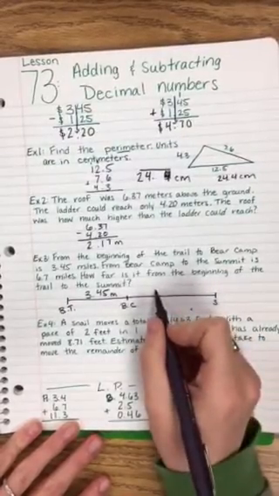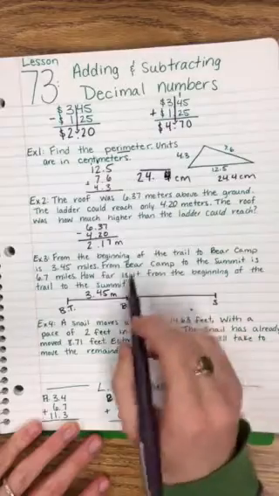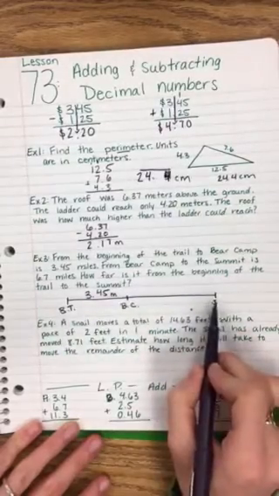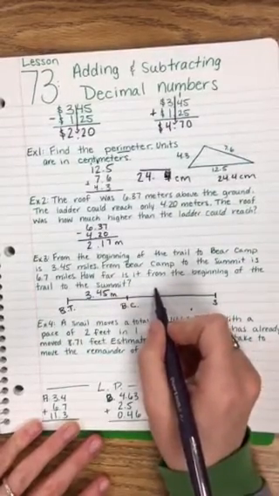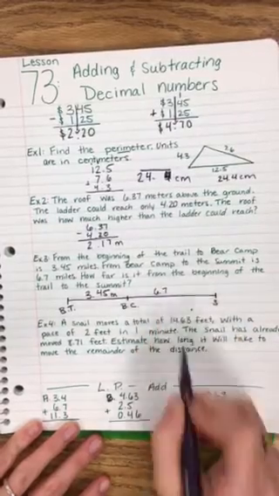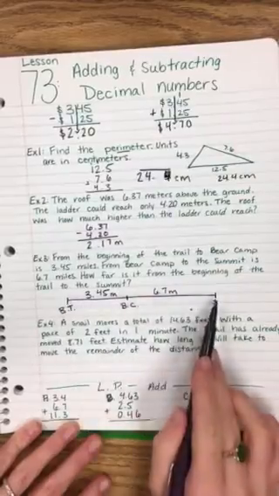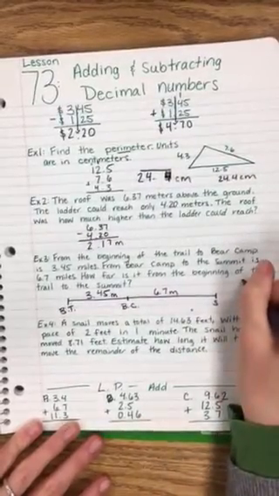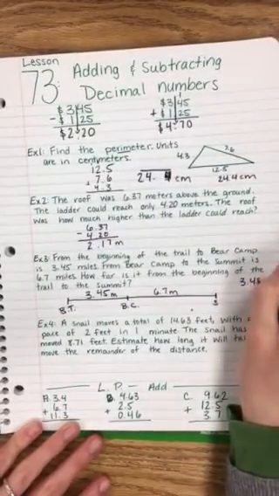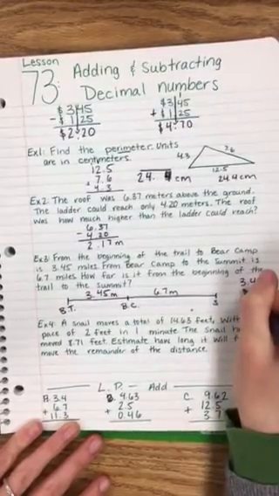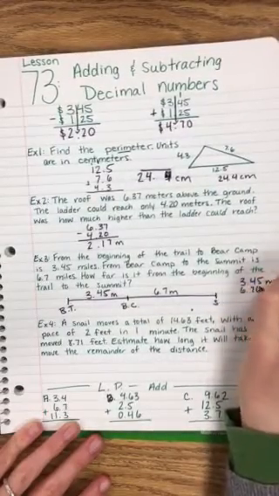And from bear camp to the summit is 6 and 7/10 miles. How far is it from the beginning of the trail to the summit? So we got to add these two together. 3 and 45/100 miles and 6 and 7/10 miles.